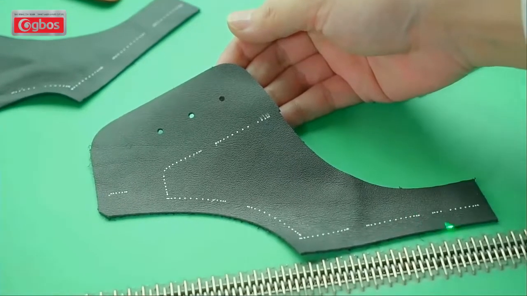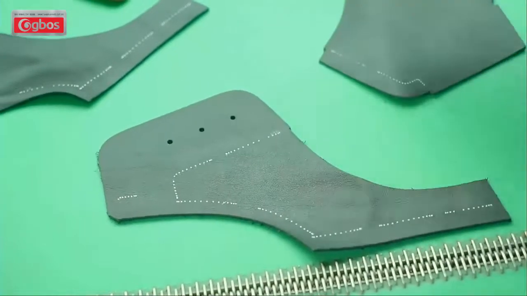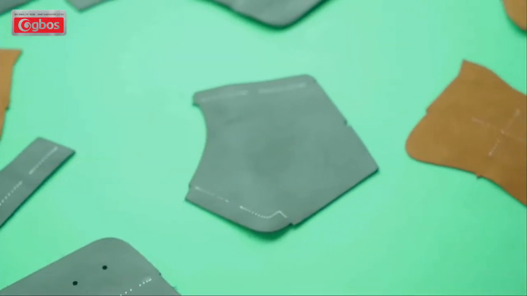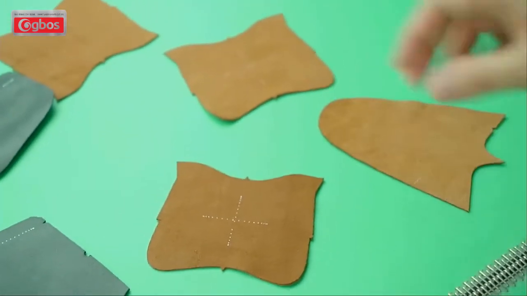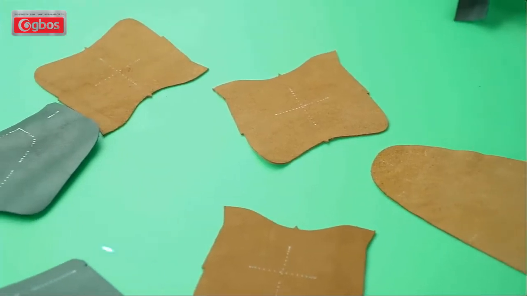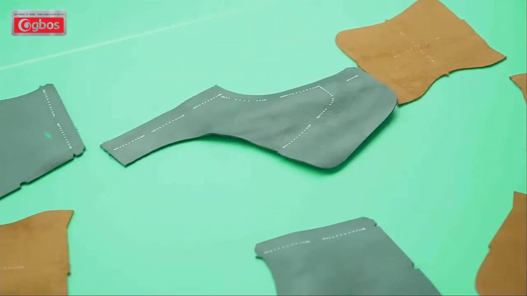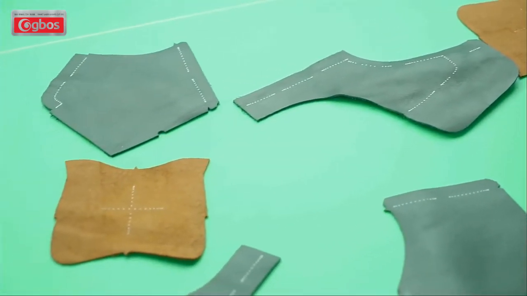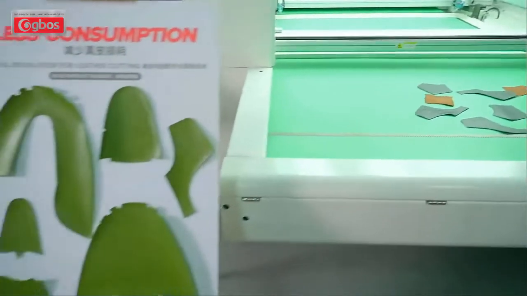With the help of the camera, they are automatically matched together. Any size, any angle, and one button can create the pattern for line marking. Now let's have a look at more samples.